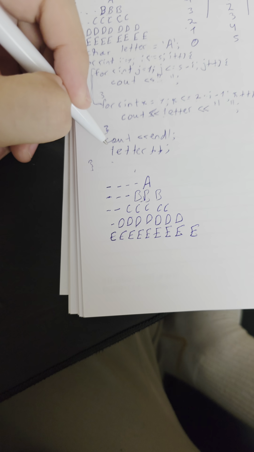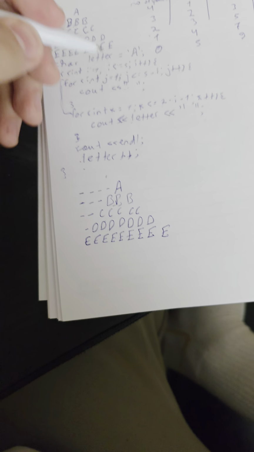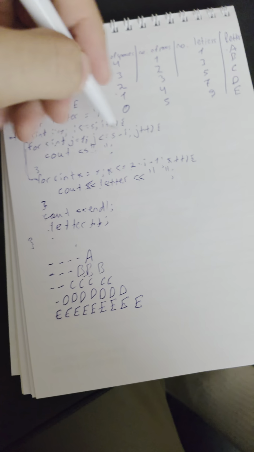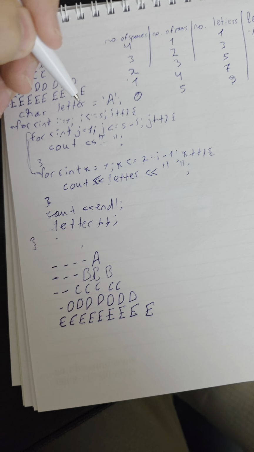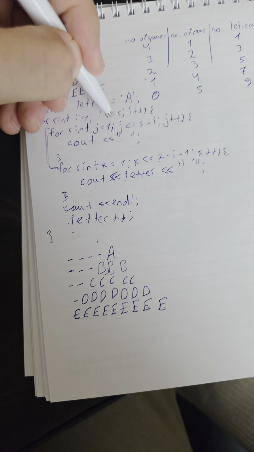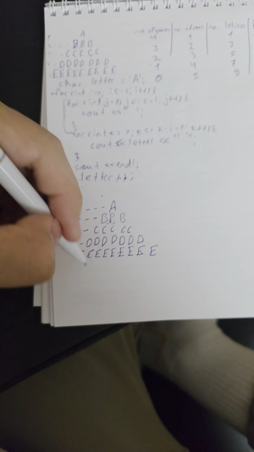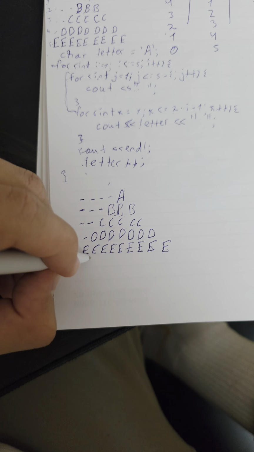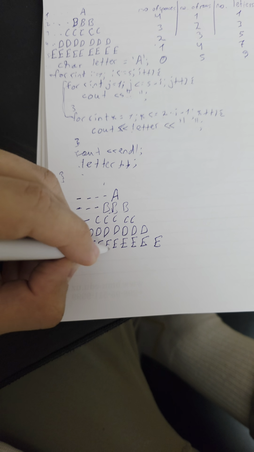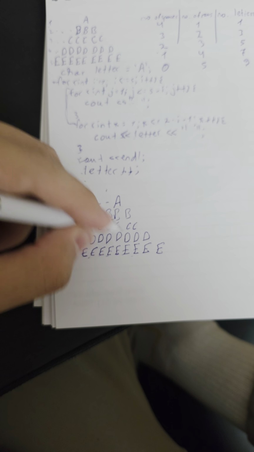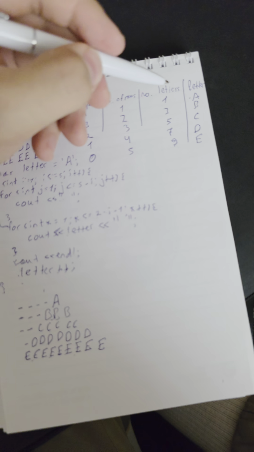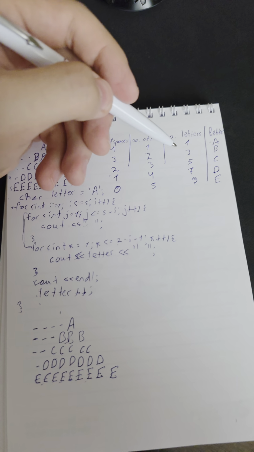And cout endl, letter plus plus, but loop ended, counter updated, but it will not update because we reached the limit i equal to 5. So that's it, that's the whole code. There's also a space between every character here, and that's the explanation.